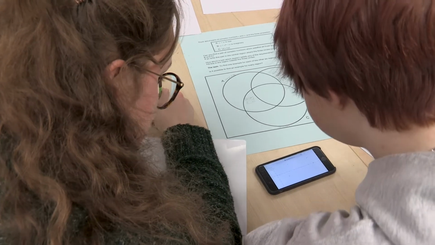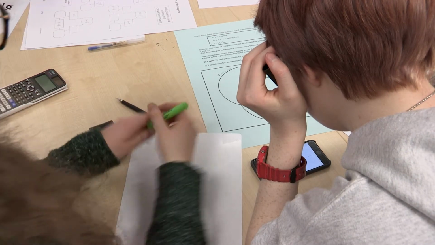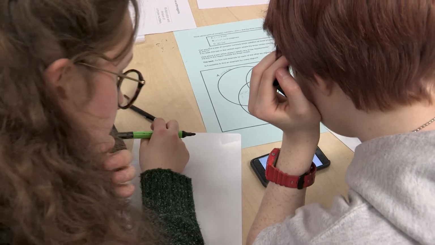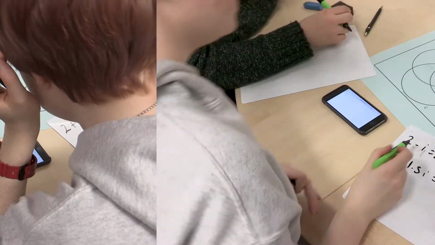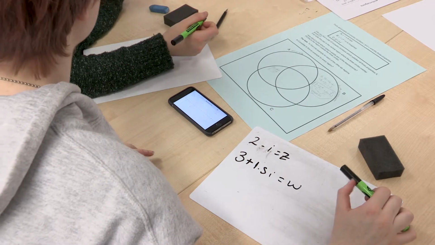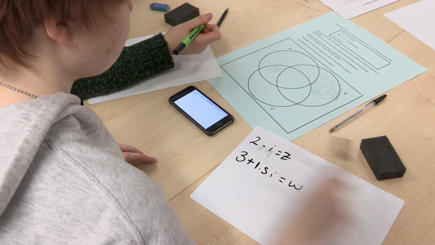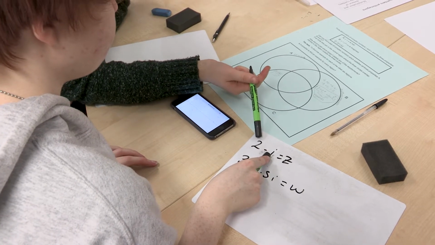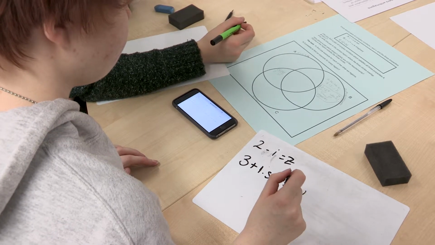There's less open numbers. We've got 1 and 2. You've got 2 plus i equals Z. Is it possible that it's something to do with the fact that they're half of each other? Having looked at that, 1 plus. Because if you times that by 1.5 and times that by 1.5, you get that. So the scalar multiples.